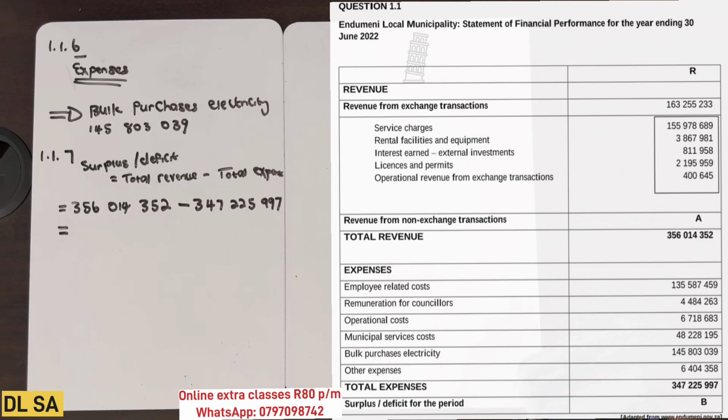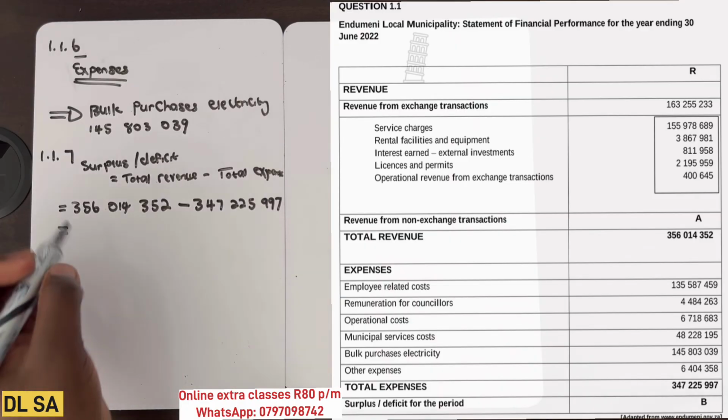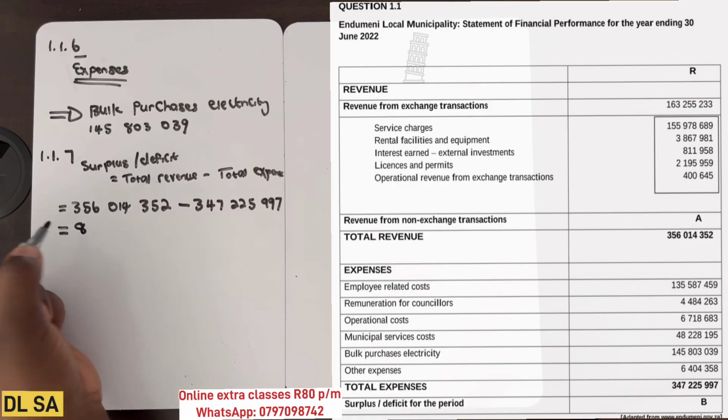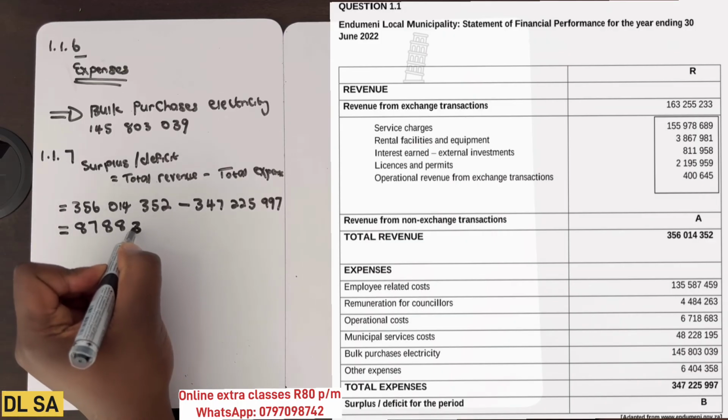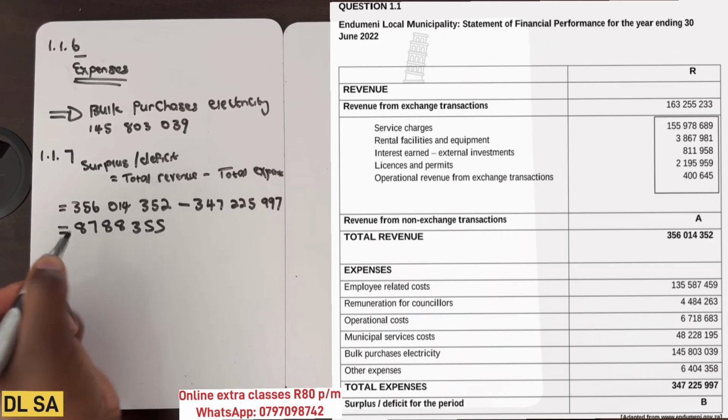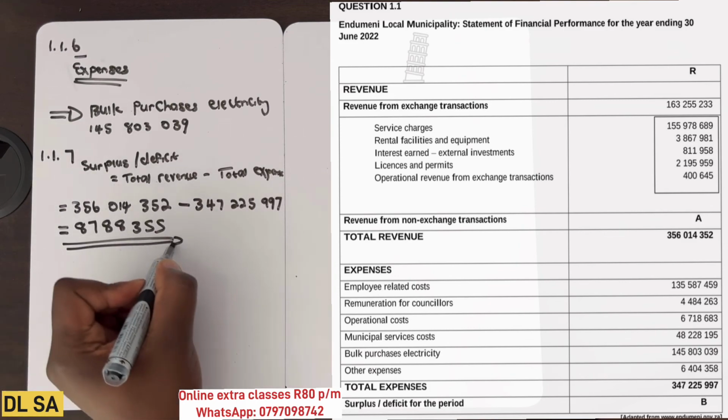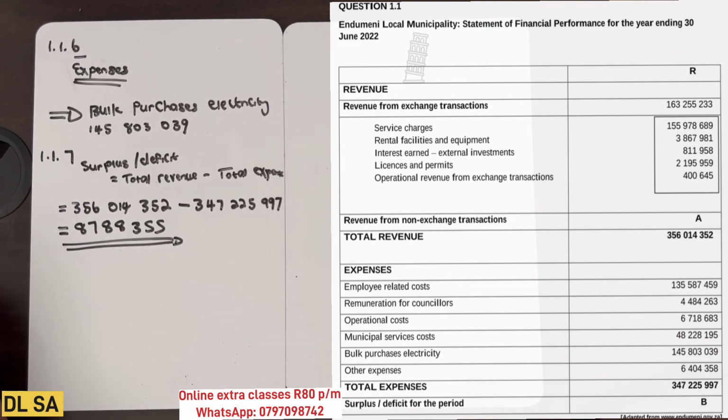So it's 356,014,352 minus 347,225,997, and we will get 8,788,355. That's our answer for 1.1.7.